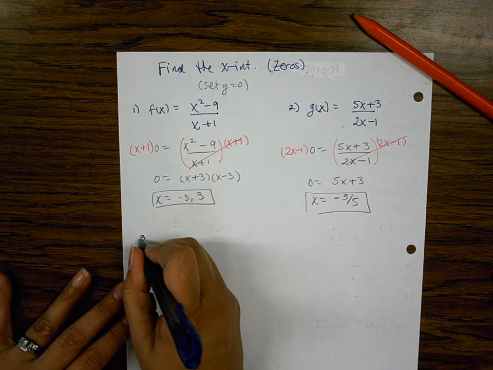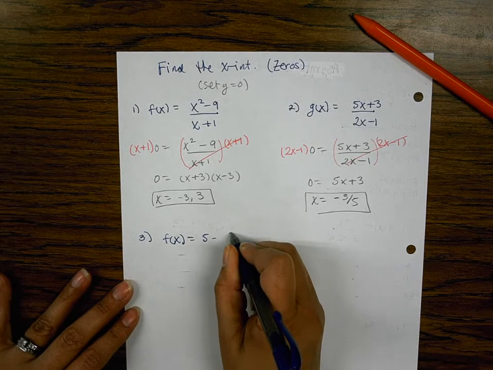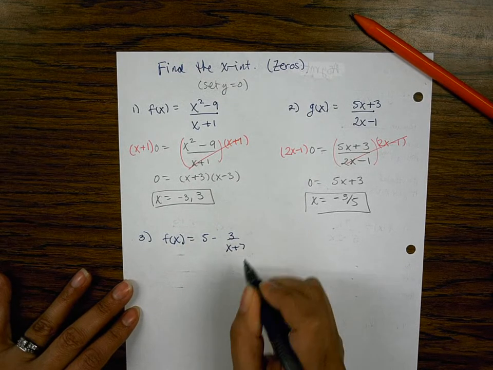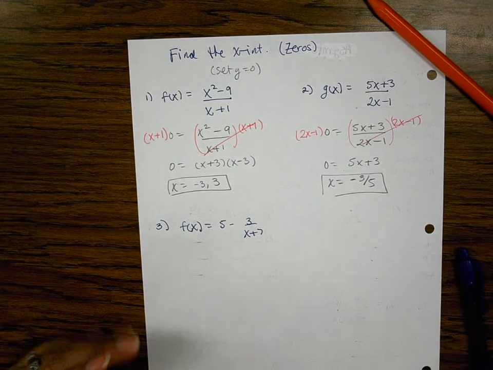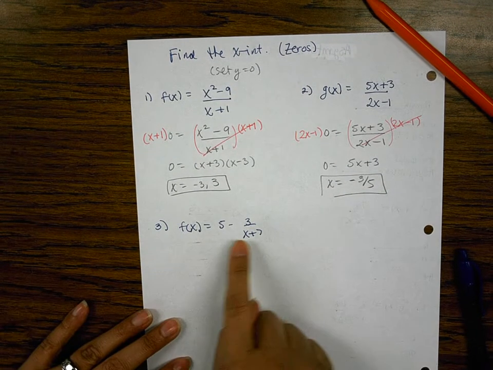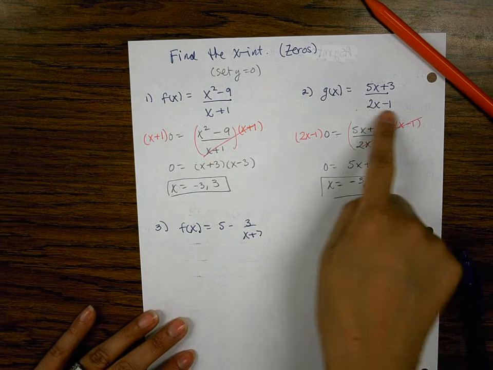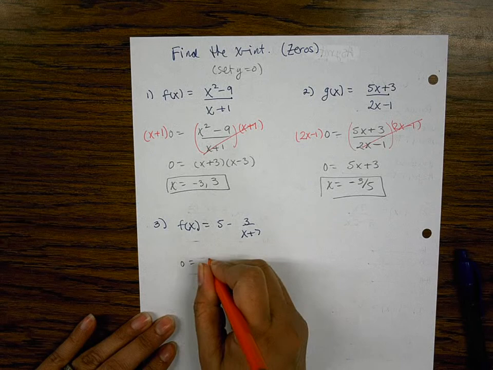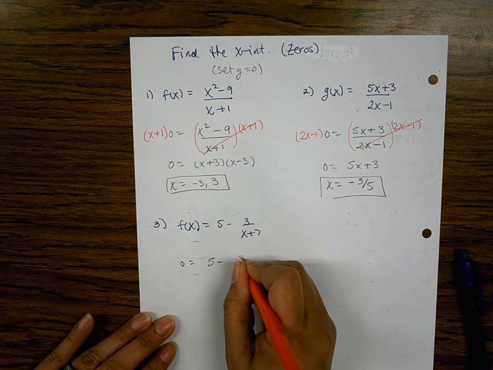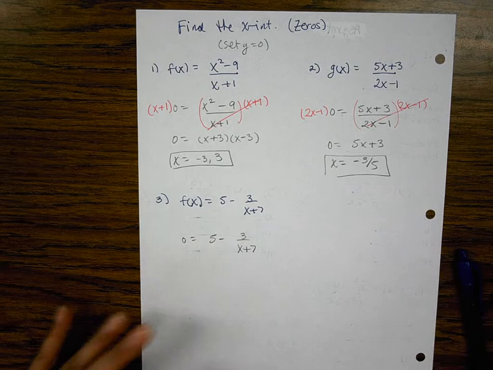Okay. Unless it's written like this, f of x equals 5 minus 3 over x plus 7. Because there's two separate fractions, I can't use the shortcut and just ignore the bottom. Because there's two separate pieces here, two separate terms, I can't use the shortcut that we talked about up there. Okay, 0 equals 5 minus 3 over x plus 7.